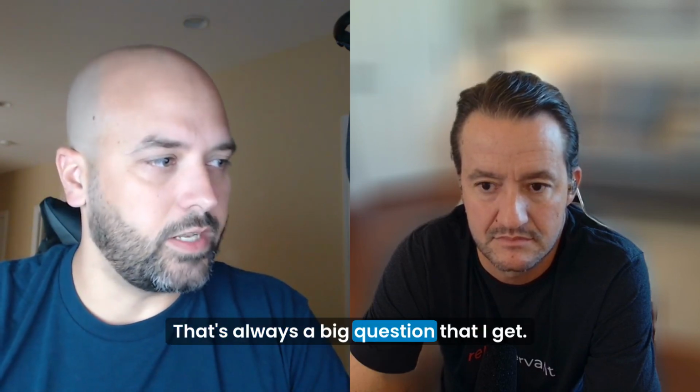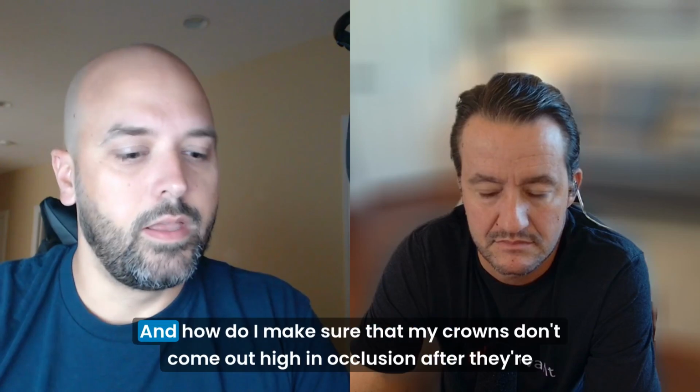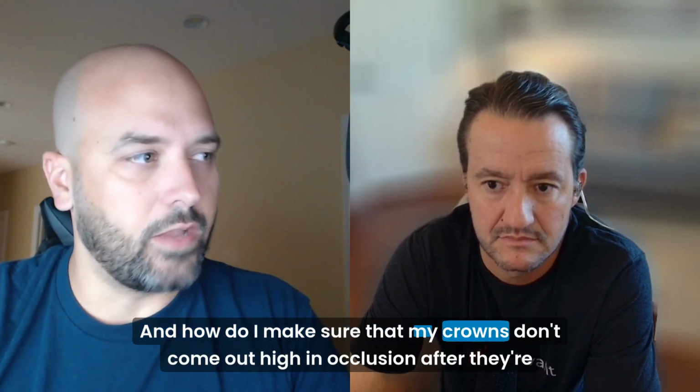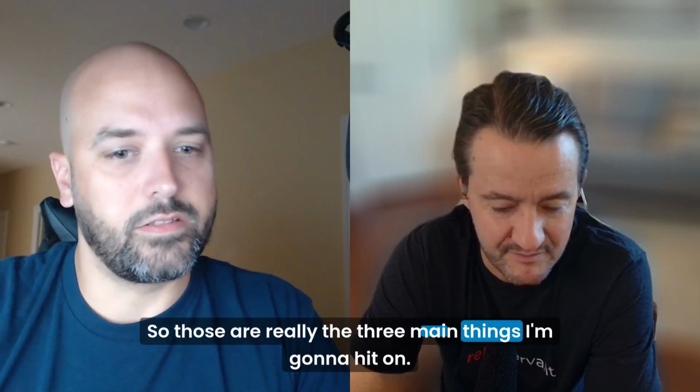And then the last issue is contacts and occlusion. That's always a big question that I get. How do I dial those in? And how do I make sure that my crowns don't come out high in occlusion after they're milled? So those are really the three main things I'm going to hit on.